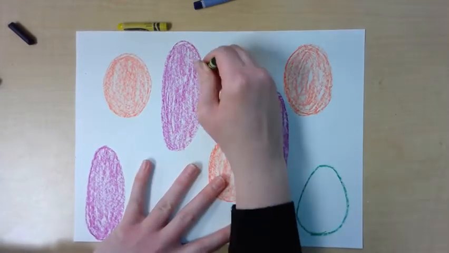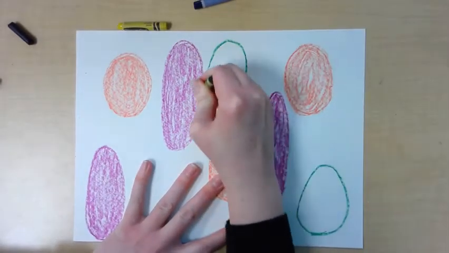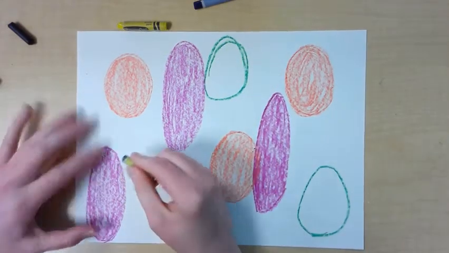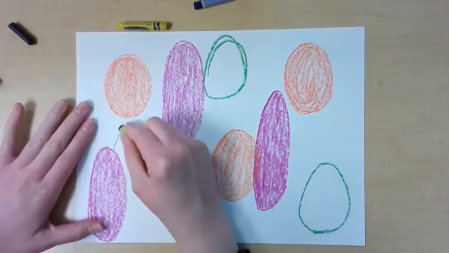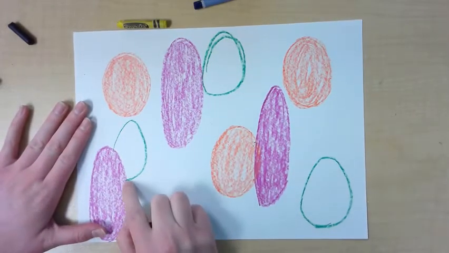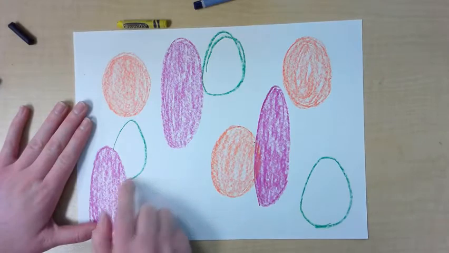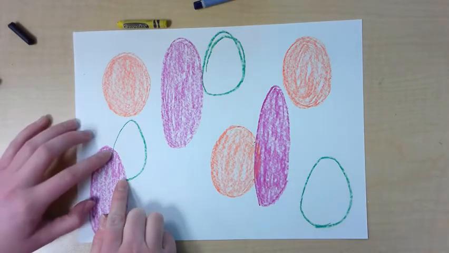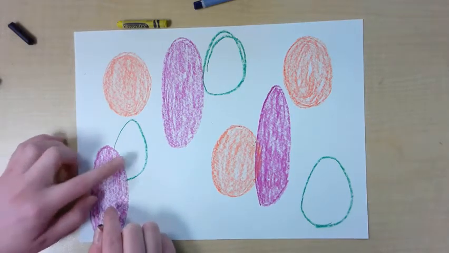And I'll put one there, one here, and I'll have one behind this tree. So if I'm making this tree behind the pink one, it's going to stop right here. I'm not going to continue the line. It stops there, and it looks like I put this pink one on top of it.